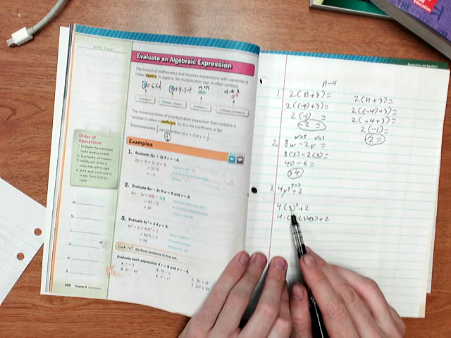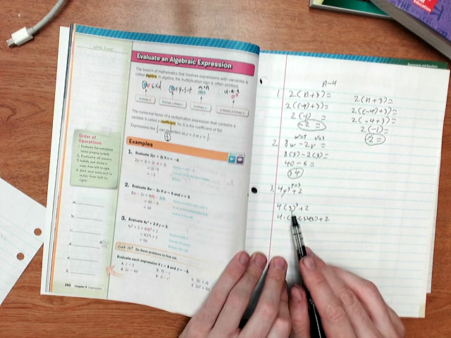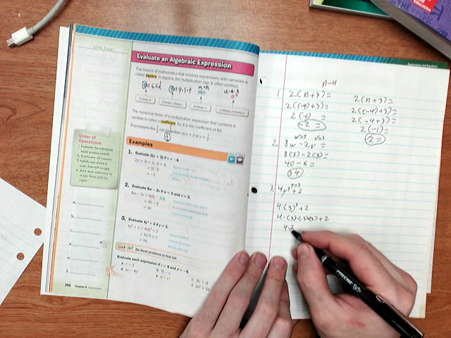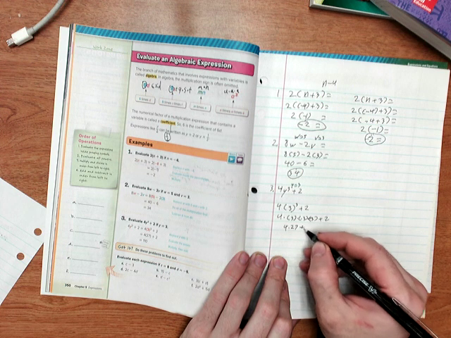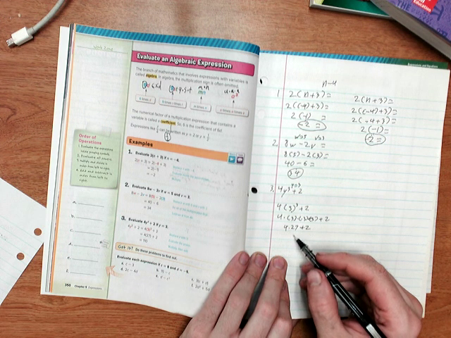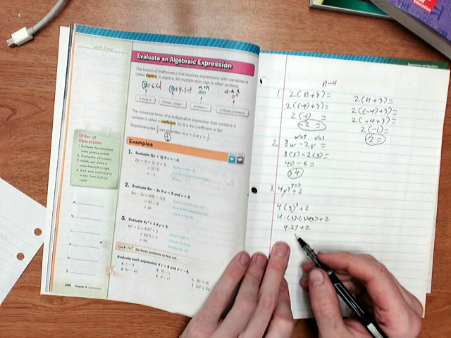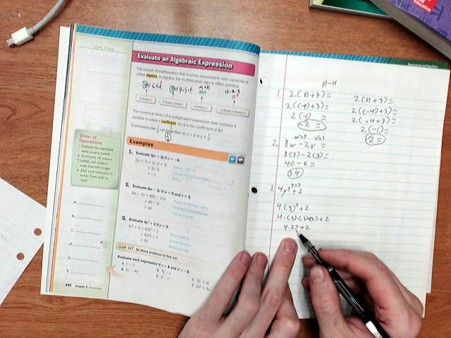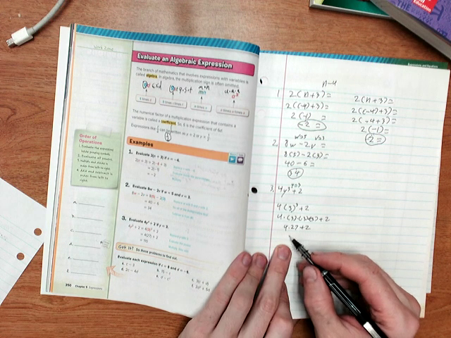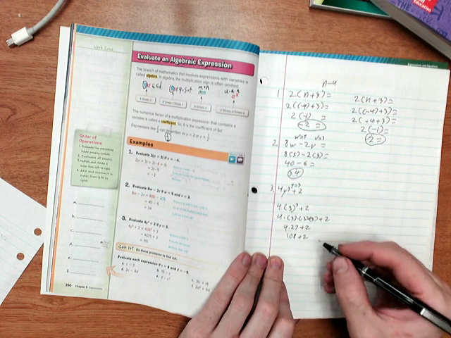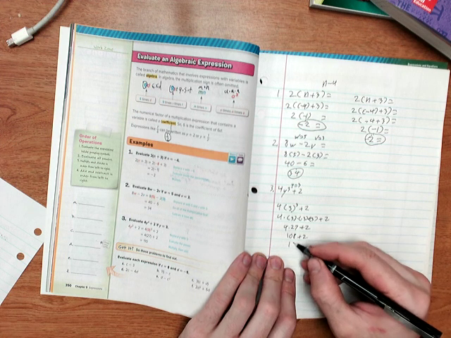Or if you already know what 3 times 3 times 3 is, which is 3 times 3 is 9, times 3 is 27, you can just put 4 times 27 plus 2. 4 times 25 is 100, plus 4 times 2 is 108, plus 2 is 110.